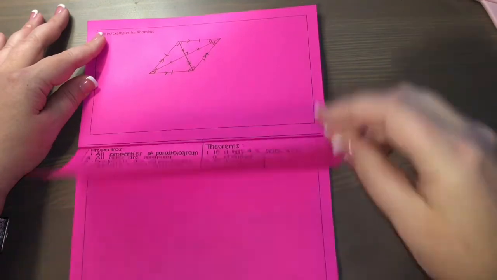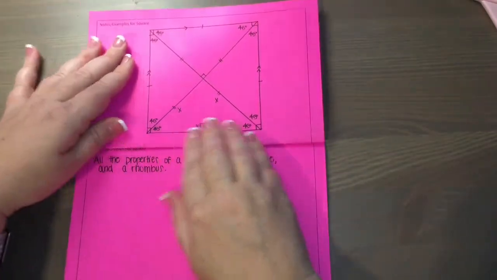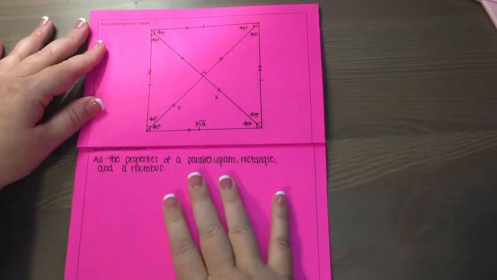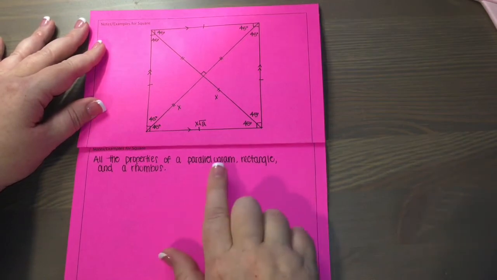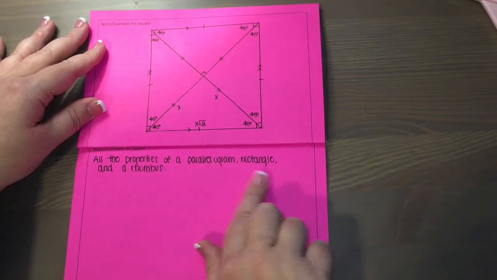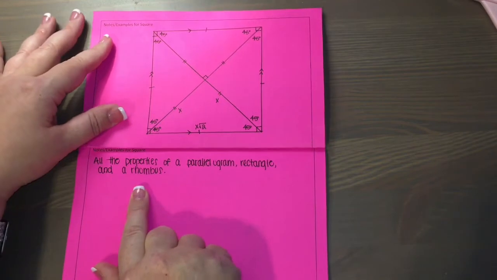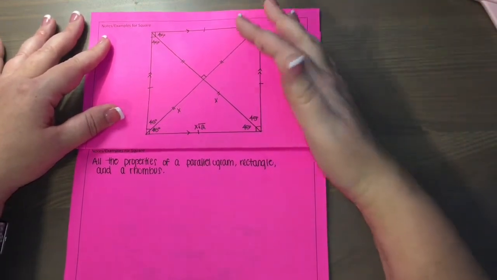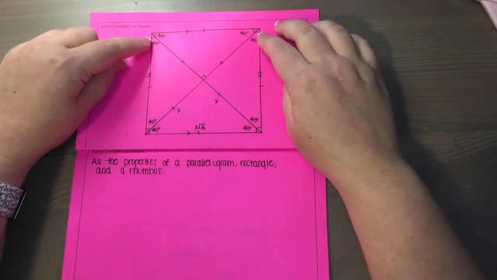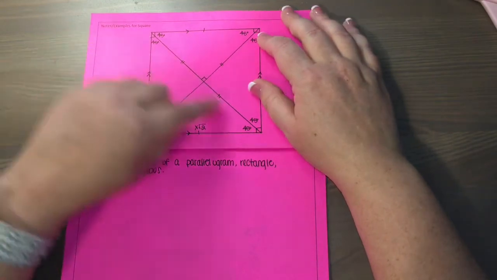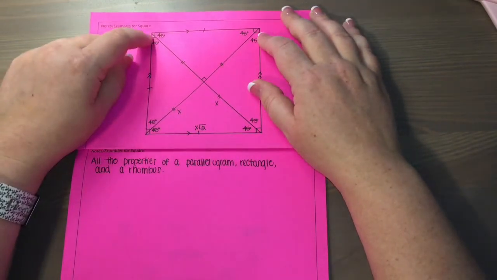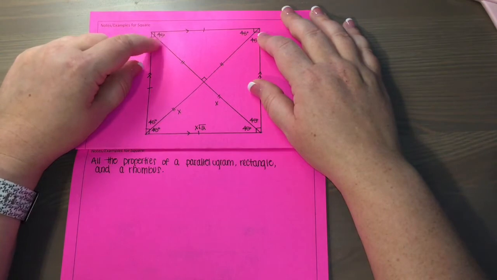Next, we have a square. I think everyone knows a square. A square is also a parallelogram, a rectangle, and a rhombus. There's some things to note about squares. Since we have 90-degree angles and the diagonals bisect those angles, we get 45s here.